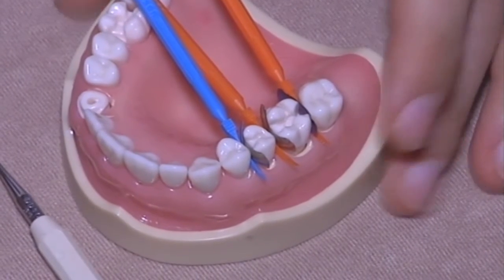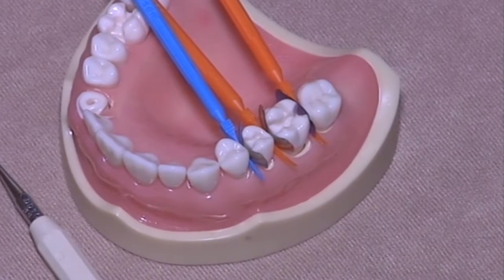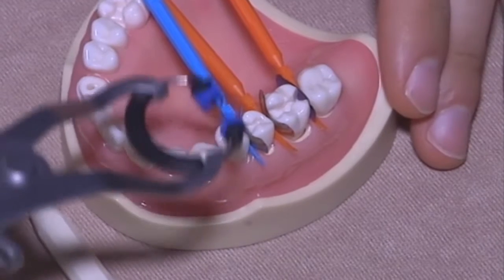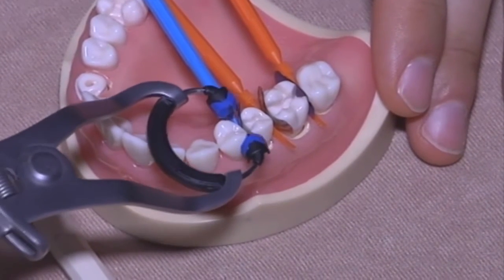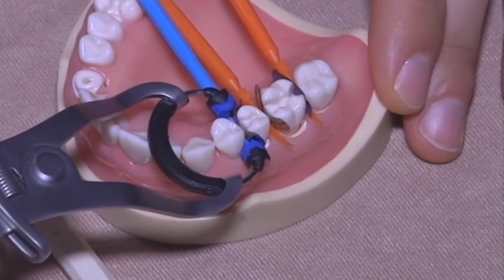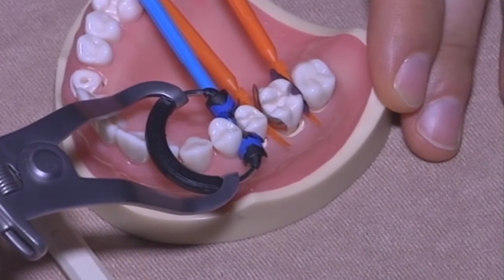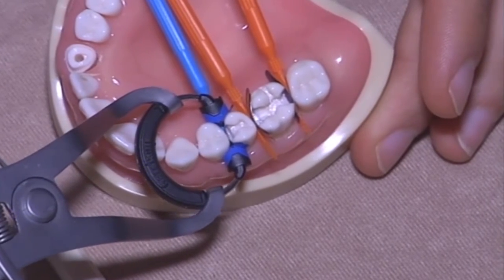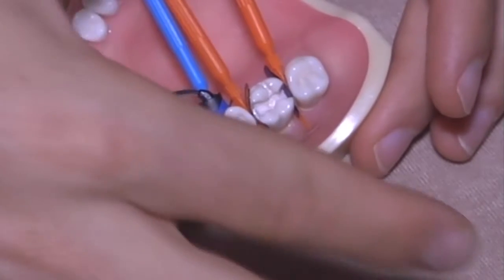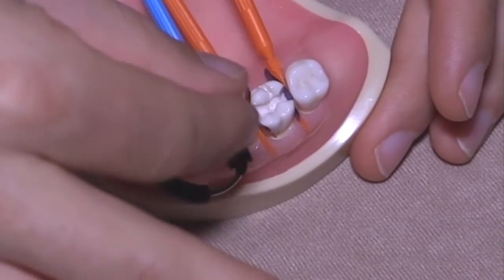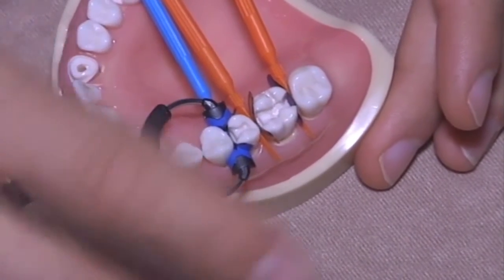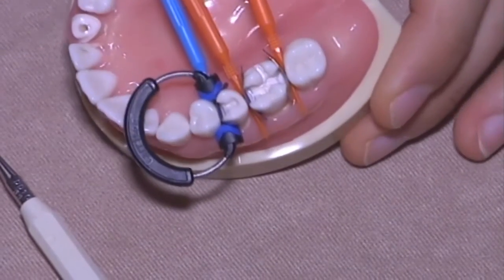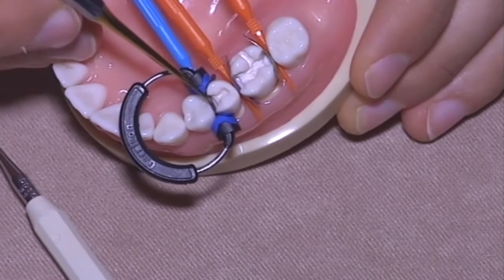Once you have that, you can place the ring. The ring must be placed opening it as much as you can and then closing slowly in order to avoid that the matrix is pushed in between the interproximal area. If you do it immediately, the matrix is closed in between and you can have a problem here.